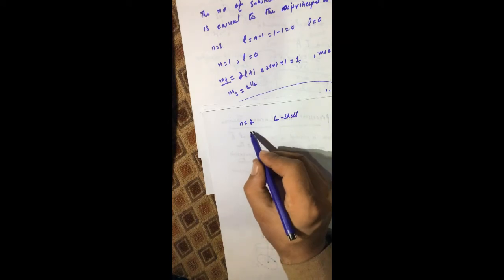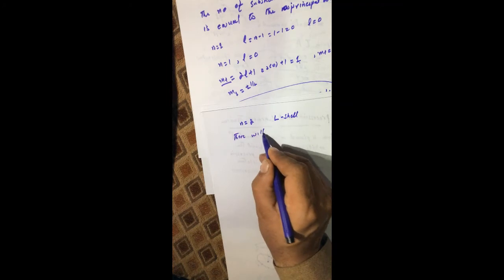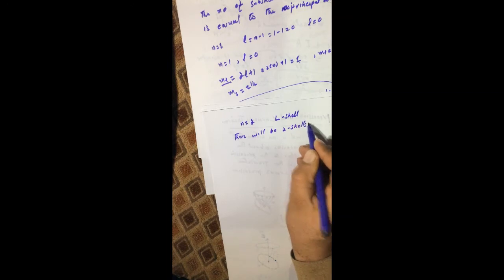So n has the value 2, which means there will be 2 subshells in the L shell. This idea we got from the principal quantum number. Its value is 2, so there are 2 subshells. Now, what are those 2 subshells?